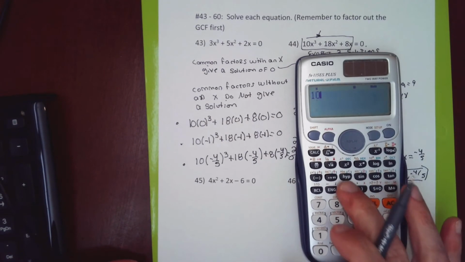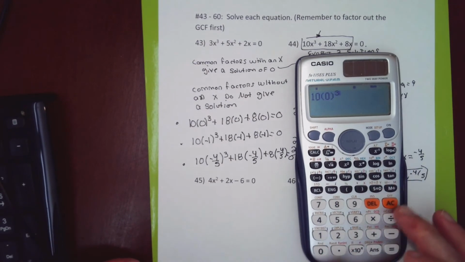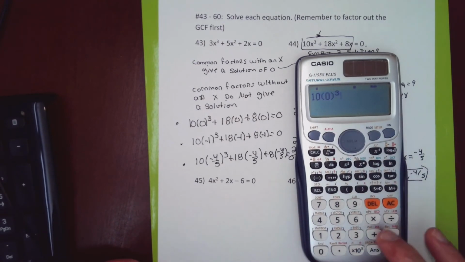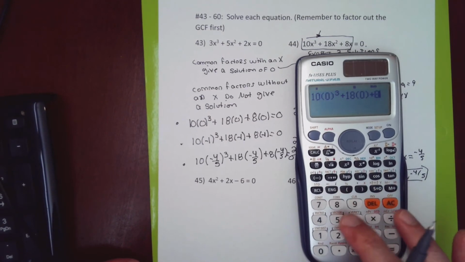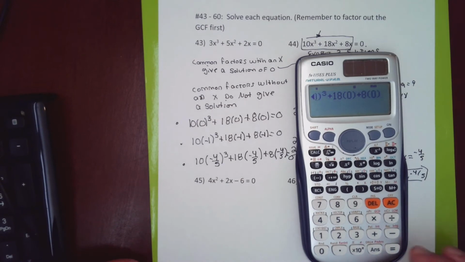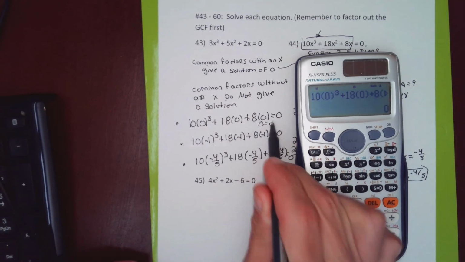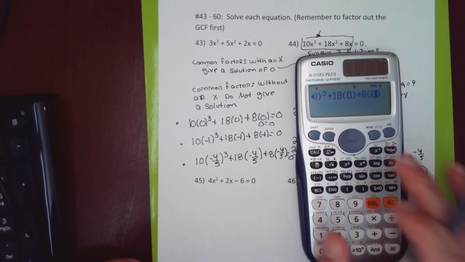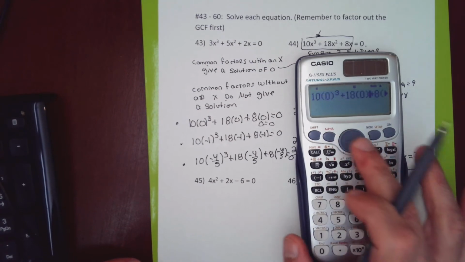First row, 10 times 0 cubed, get out of the exponent, plus 18 times 0 plus 8 times 0. The only way my answer is right is if when I hit equals I get a 0. If I get something other than 0, that answer is not right. I get a 0, so that answer is right. Now let me go back and change the zeros to negative 1 to check the second line.